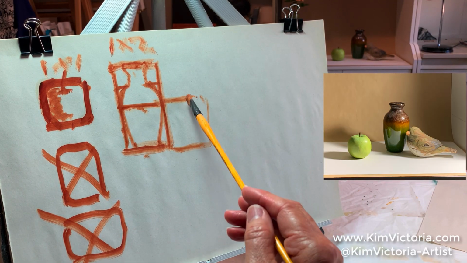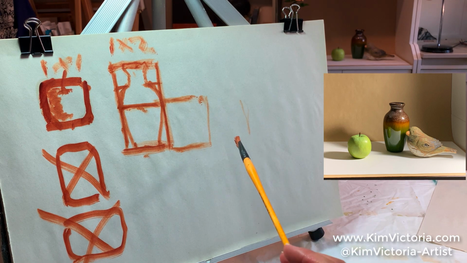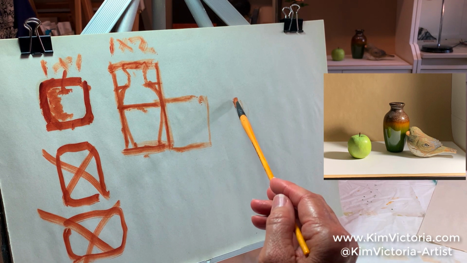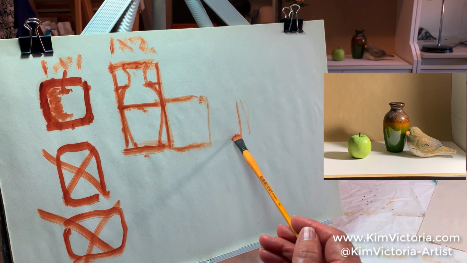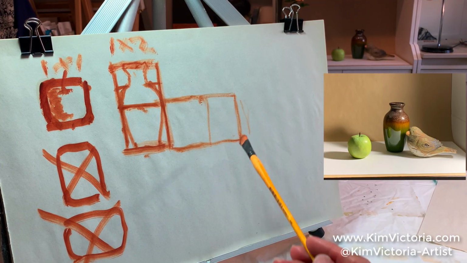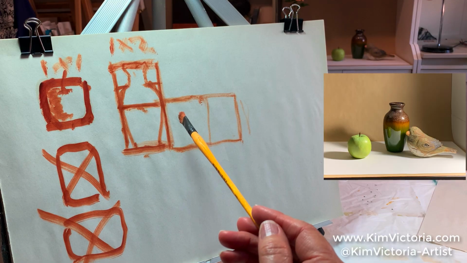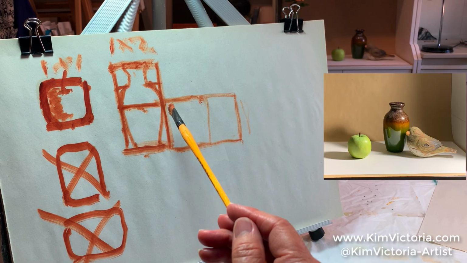So if we describe a square, it won't be another square. It's a little less than a square in proportion. So here is a hidden shape for the bird. Okay? And that's from my point of view of where I am at the moment.